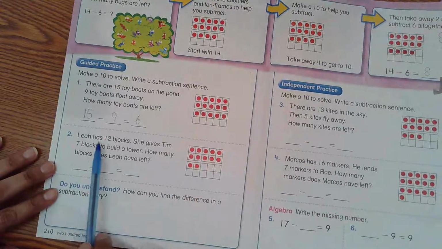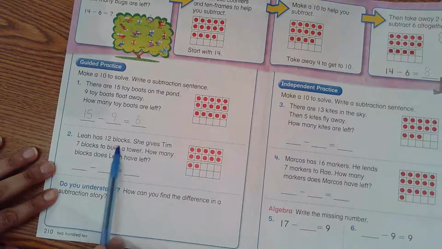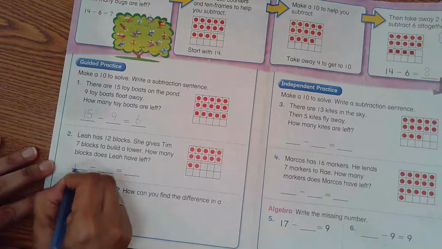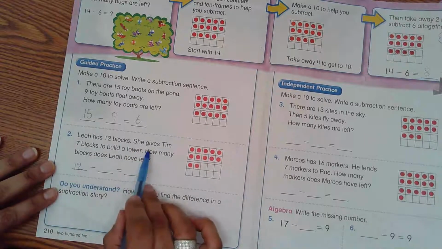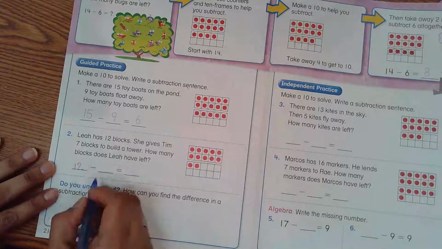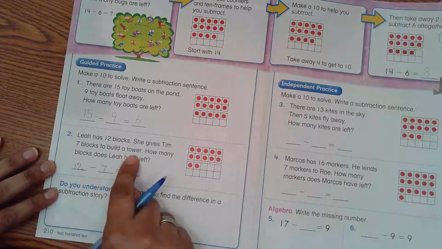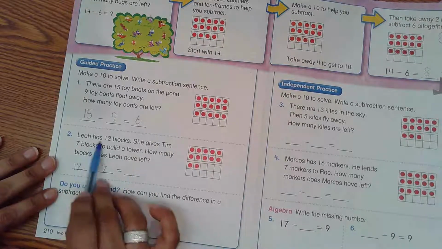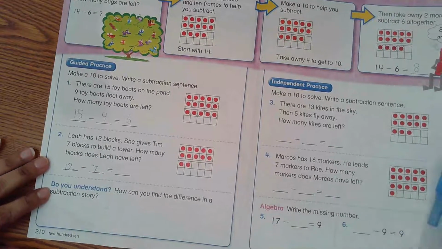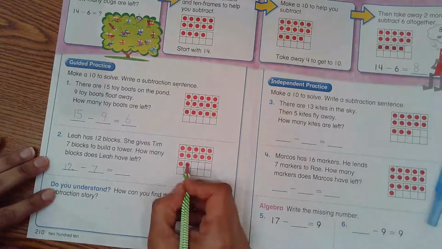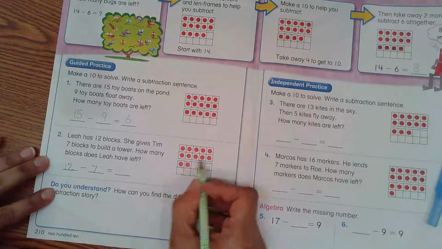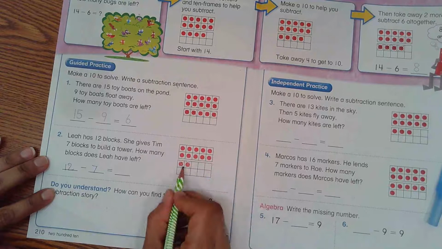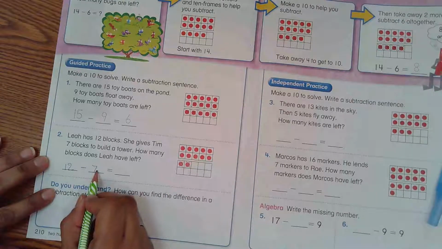Leah has 12 blocks. I need to put this down. 12 blocks. She gives Tim 7 blocks. So she gave away 7 to build a tower. How many blocks does Leah have left? So total 12. I need to make 10. So first I'm gonna take away 2. Now I have a 10 frame, right? But these 2, I take them from the 7.